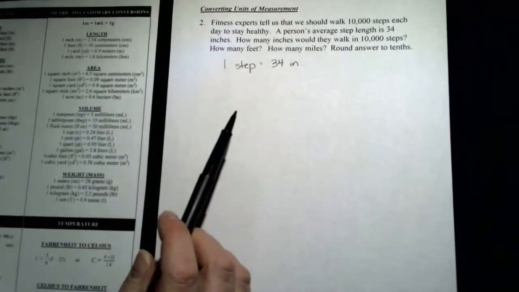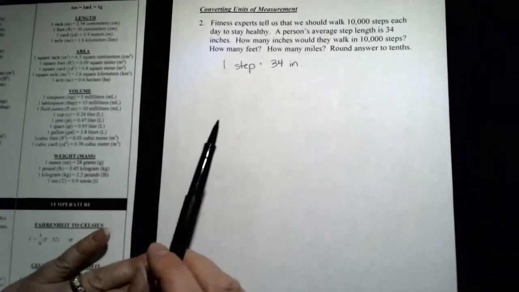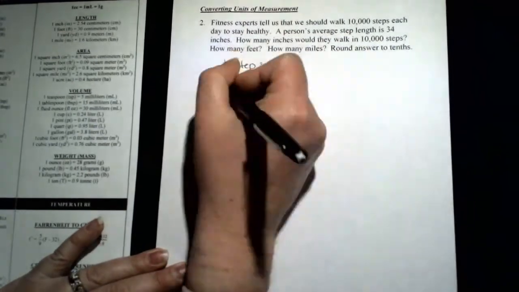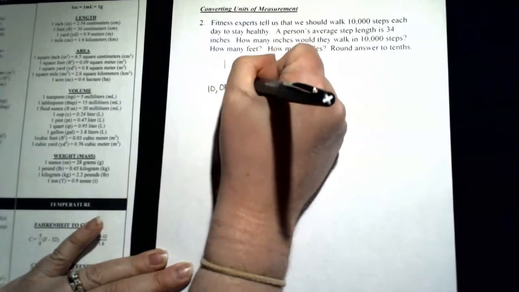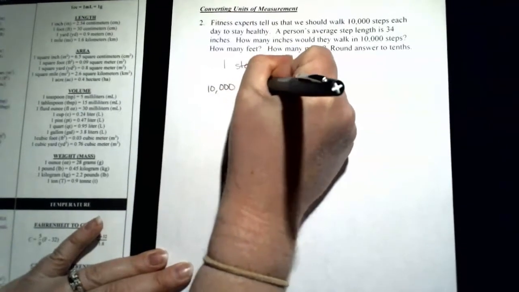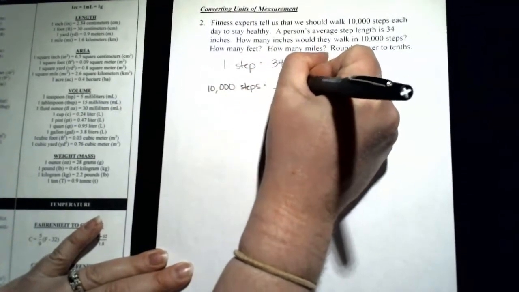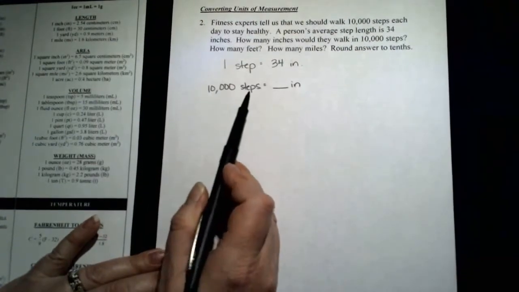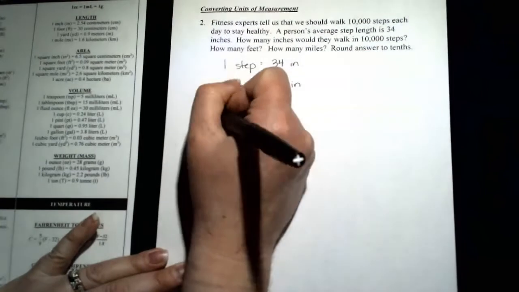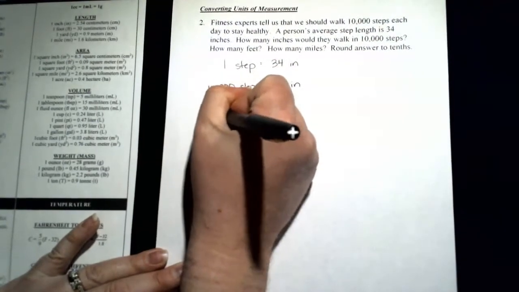So we're going to use that. They want to know how many inches in 10,000 steps. So steps is our starting unit, and we're going to convert it to inches using unit fractions.